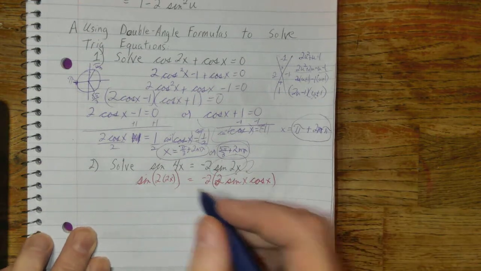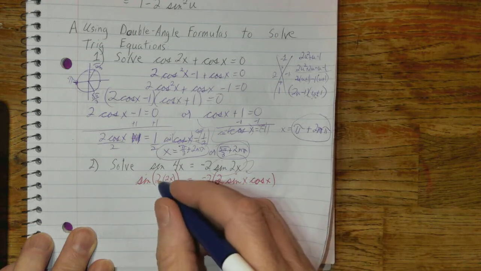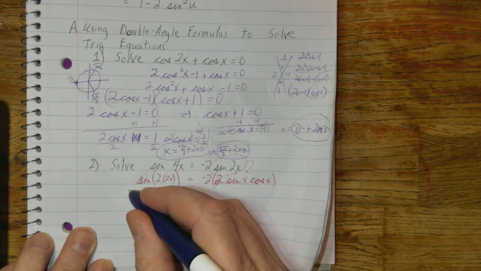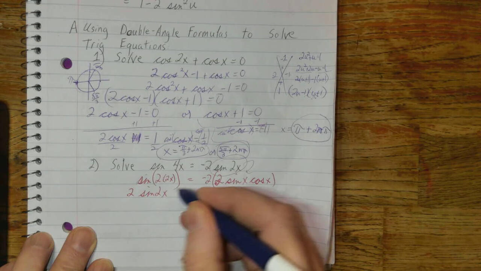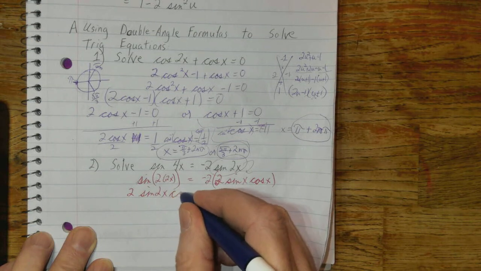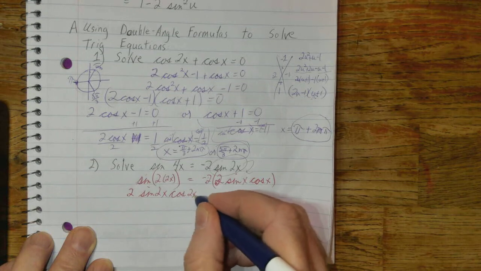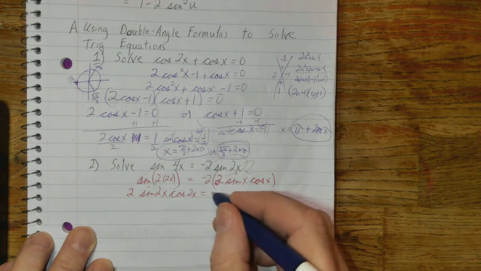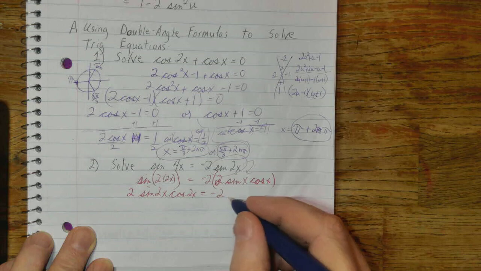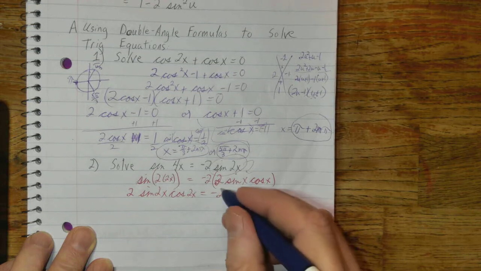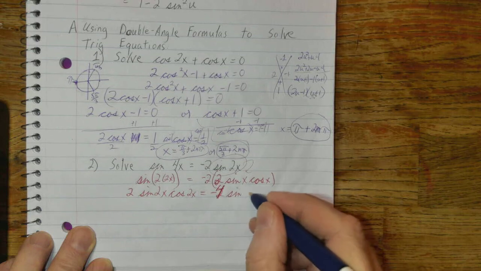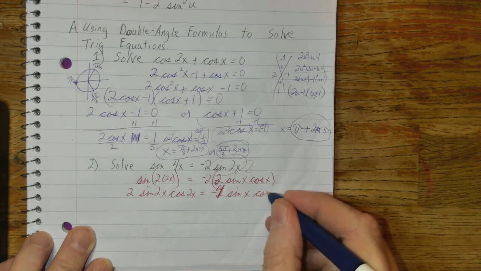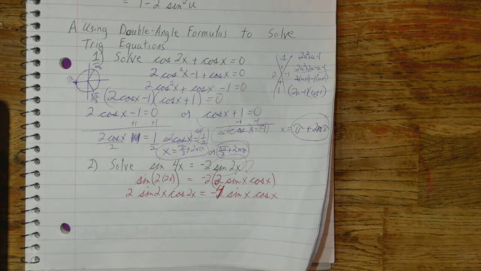And on this one, though, I'm going to go the 2, but the sine of 2x cosine 2x equals negative 2, equals negative 4 times the sine of x cosine x. All right, not sure where this is leading.